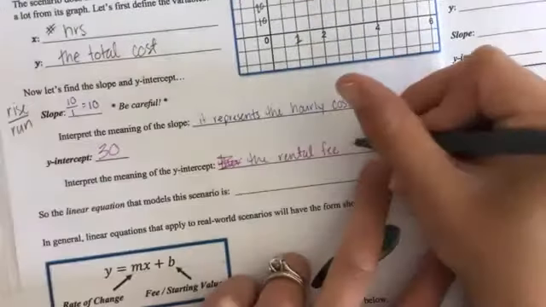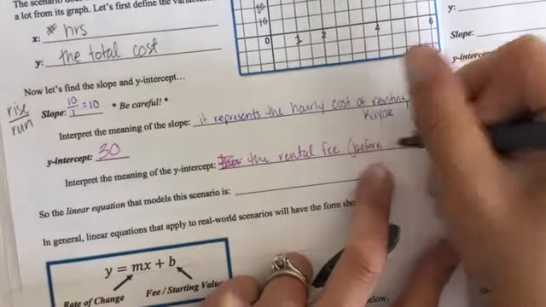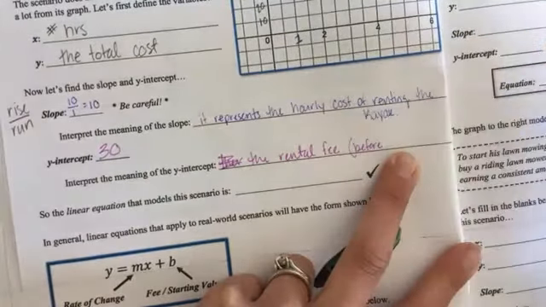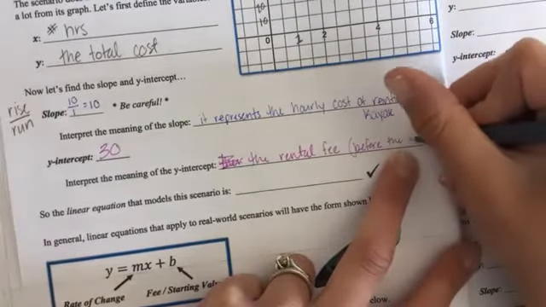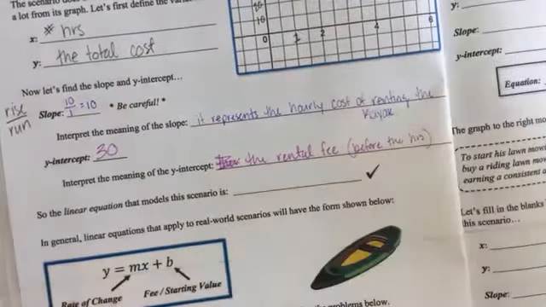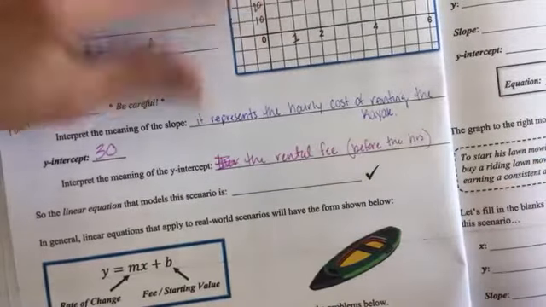Okay, and I'm gonna just put this in parentheses, before renting or before the hours. So that's why at 0 hours it starts at 30.